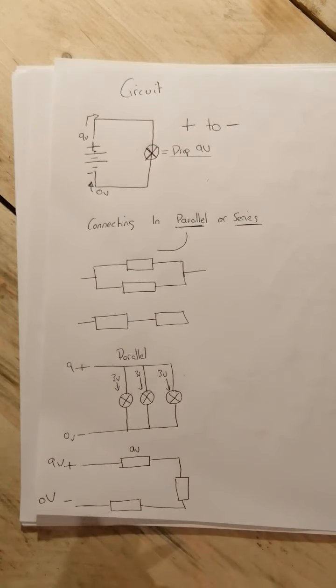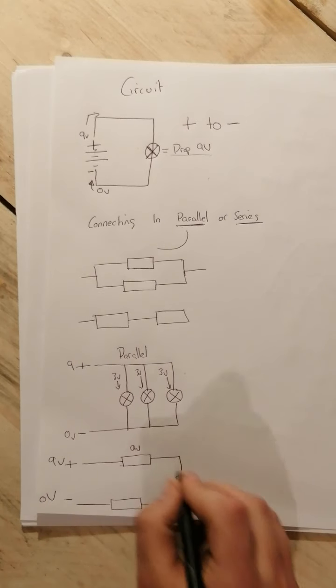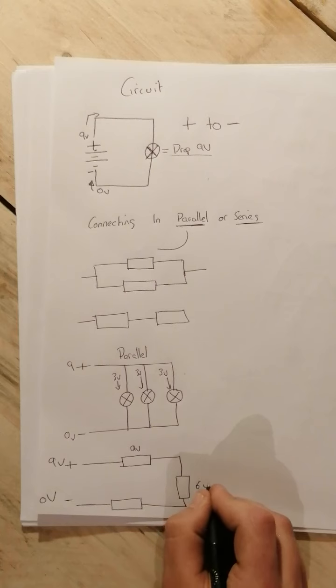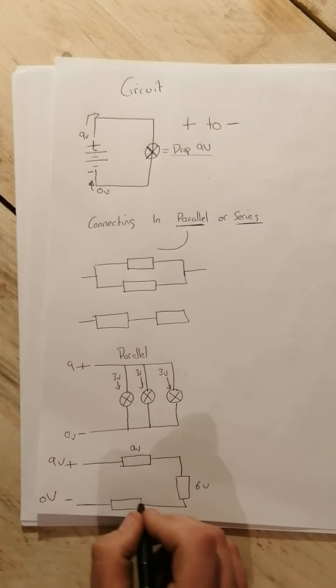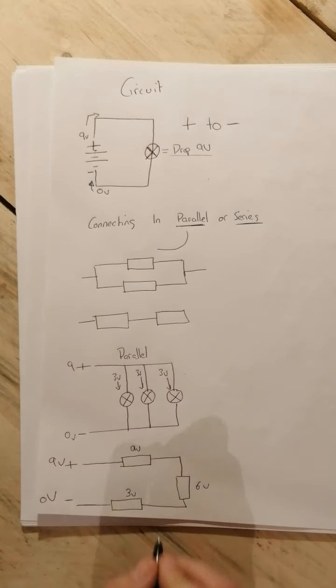Because they're the exact same, and there's 3 of them, so 9 divided by 3 would be 3. So the second one, you'd lose 3, which would be 6 volts. And the third one, you'd lose 3, so it'll be 3 volts, right? And back to your 0 volt here.